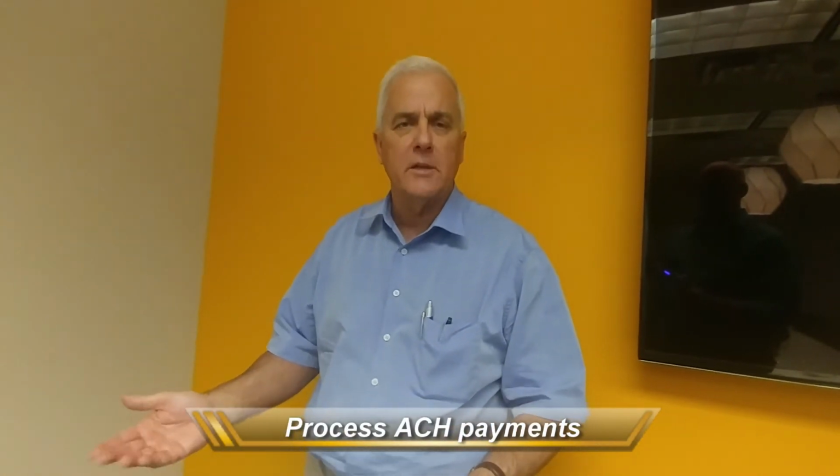And you don't have to accept credit cards to benefit from the merchant service account. Why? Because you can use the merchant service account to process automated clearinghouse payments, commonly known as ACH payments. This allows, again, your customer to pay you directly from their bank account through the emailed invoice.